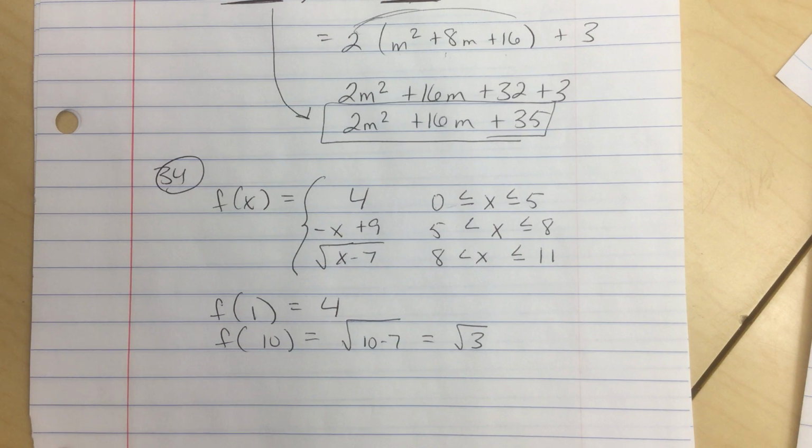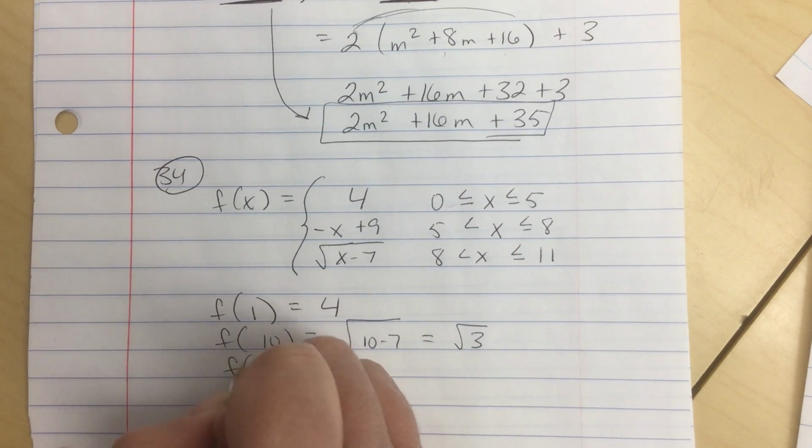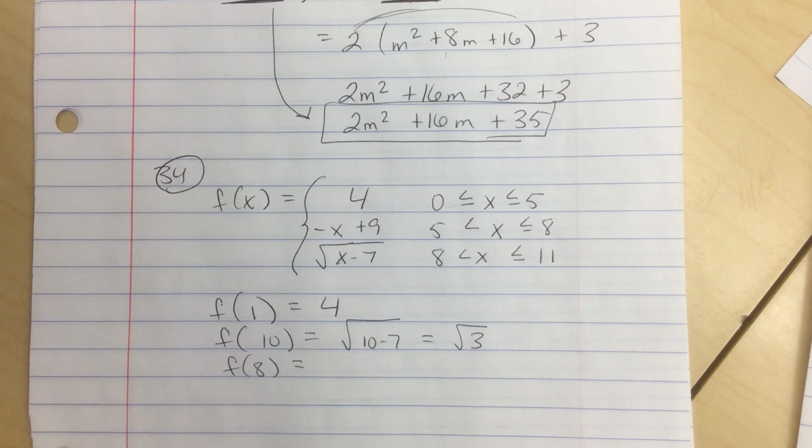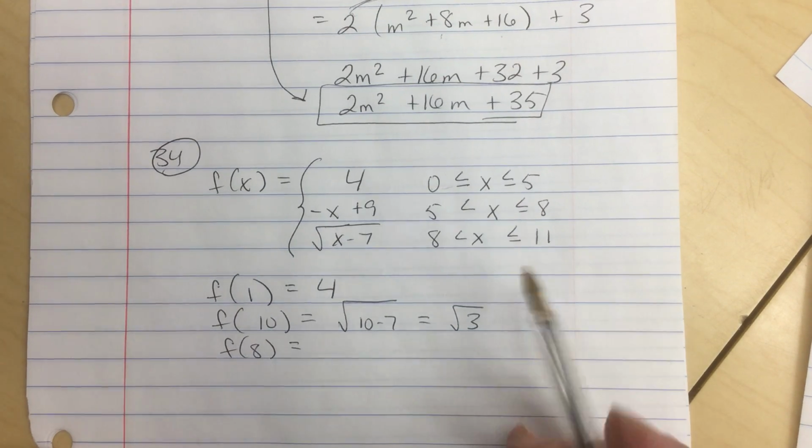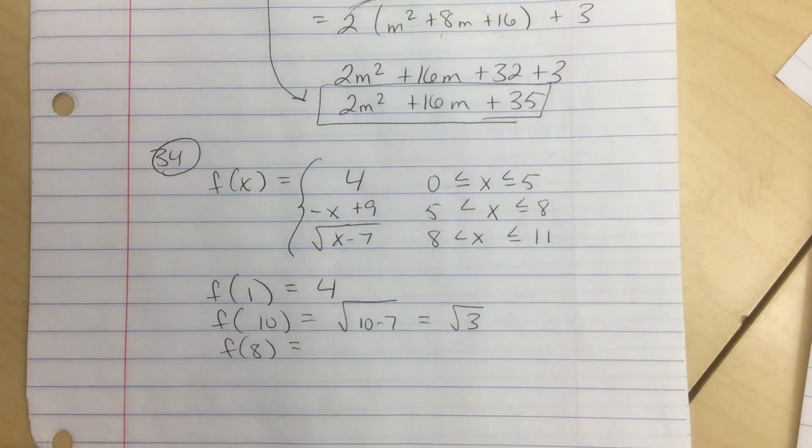What if I want f of 8? Which equation do I use? Because there's an 8 there and an 8 there. The second one. Good job. Because of why? How do you know? It's equal to 8. Because it's equal.